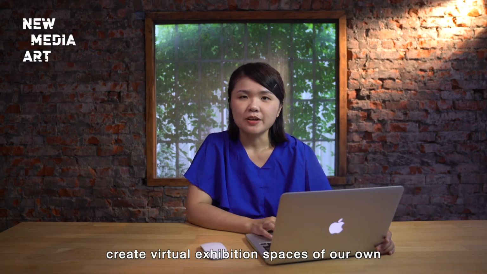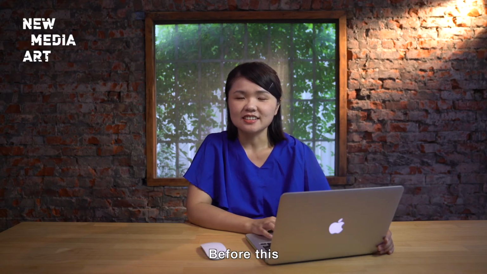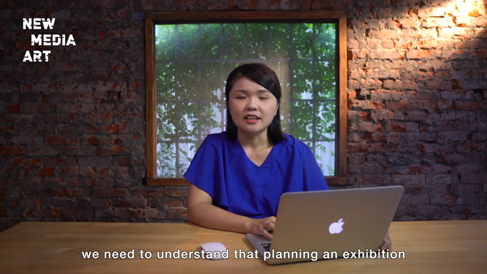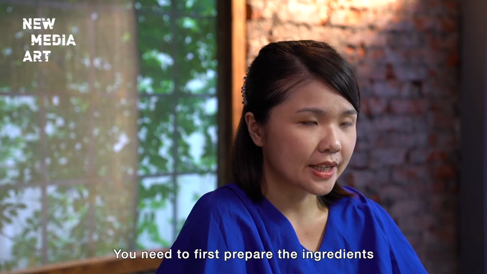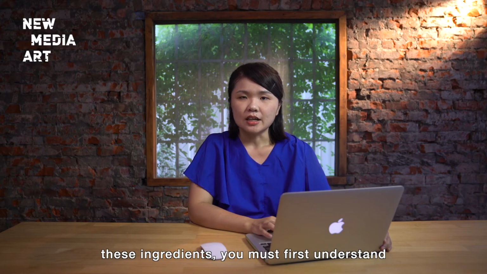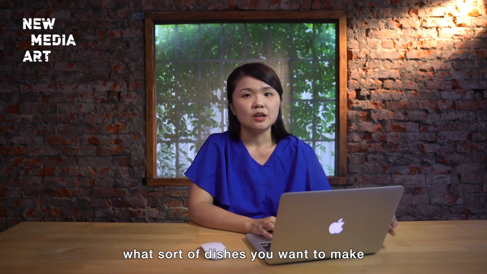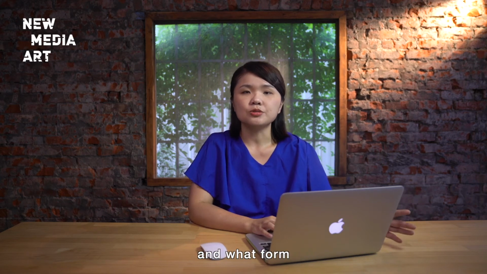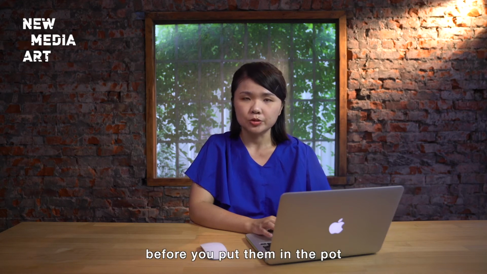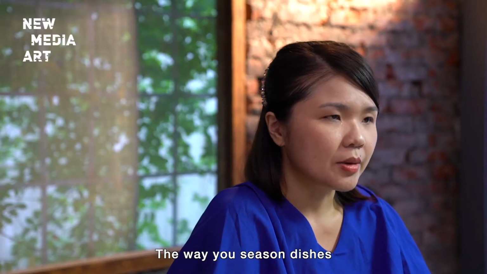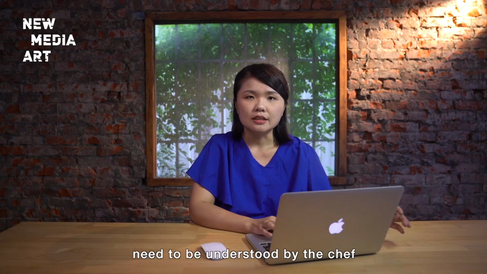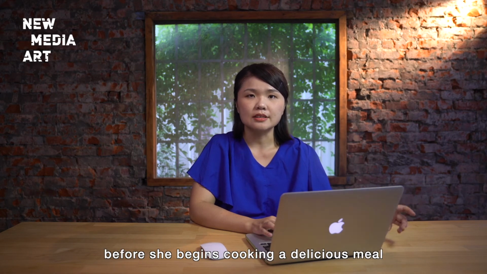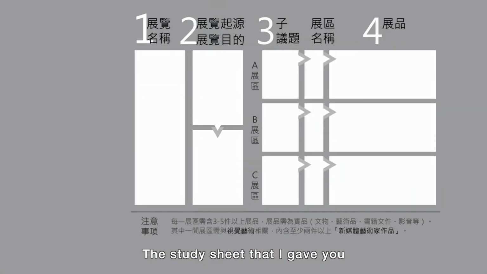Now we will create virtual exhibition spaces of our own. Before this, we need to understand that planning an exhibition is very much like a chef crafting a big meal. You need to first prepare the ingredients. Before you prepare these ingredients, you must first understand what sort of dishes you want to make and the steps to making them, and what form these ingredients must be made into before you put them in the pot. The way you season dishes is what you do to make good food more delicious. All of these things need to be understood by the chef before she begins cooking a delicious meal and starts preparing it. The study sheet that I gave you is actually a very useful tool.